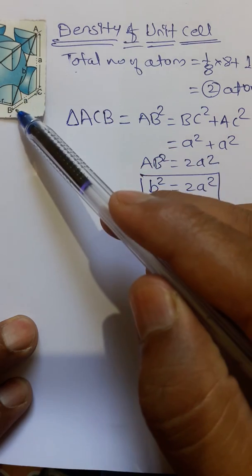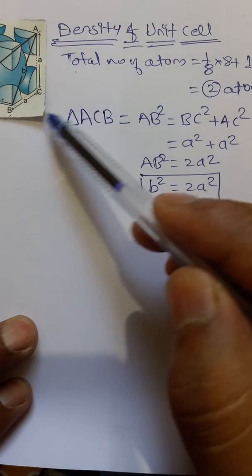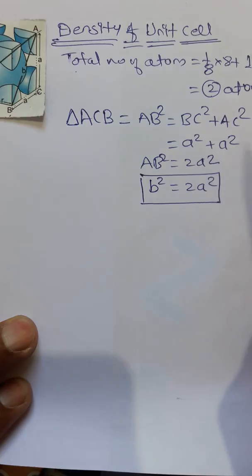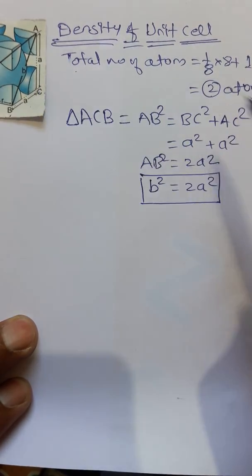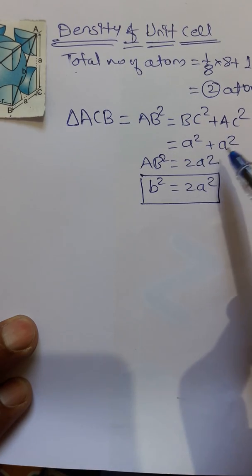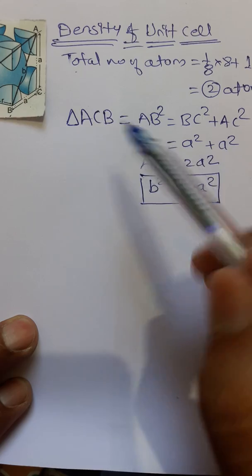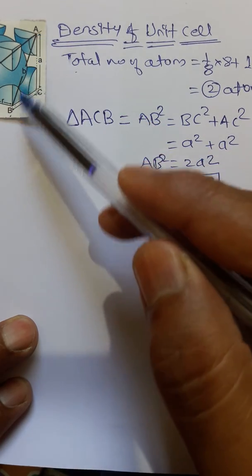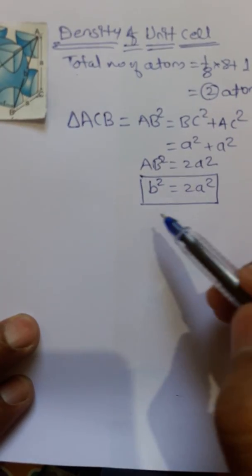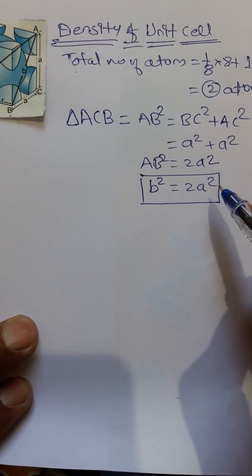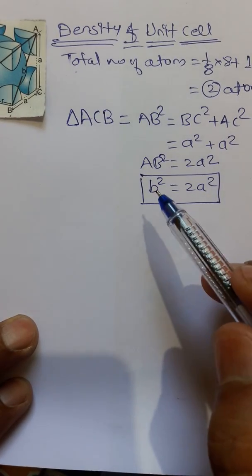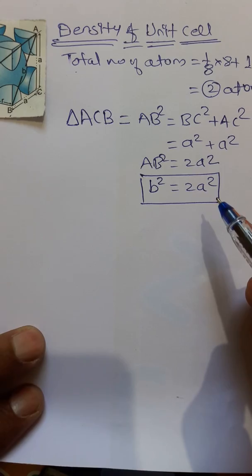We can consider BC is equal to A and AC is equal to A. So we get A square plus A square, which is equal to twice A square. AB is nothing but this side B. So B square is equal to twice A square.